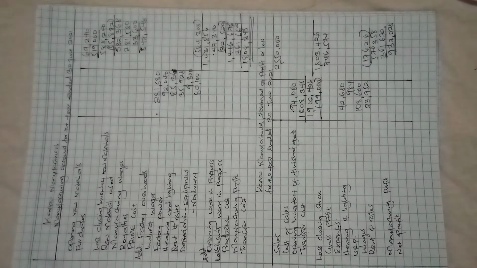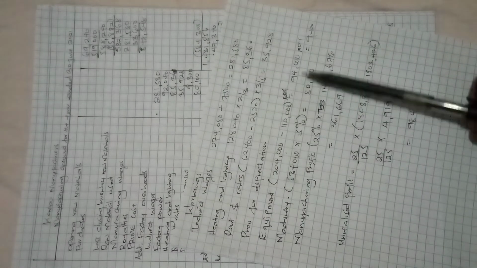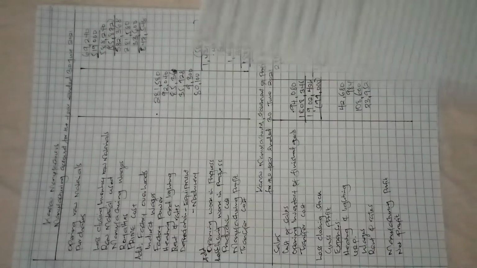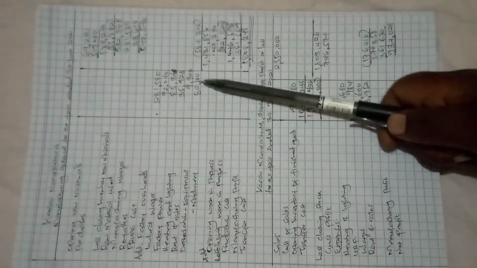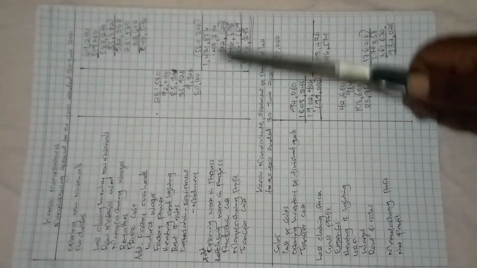Then you go to depreciation. This one we had already calculated. We have depreciation for equipment and machinery, 80,100, and the other one 9,400. So you have the two here, depreciation and the equipment and machinery. Then you'll have your cost here.